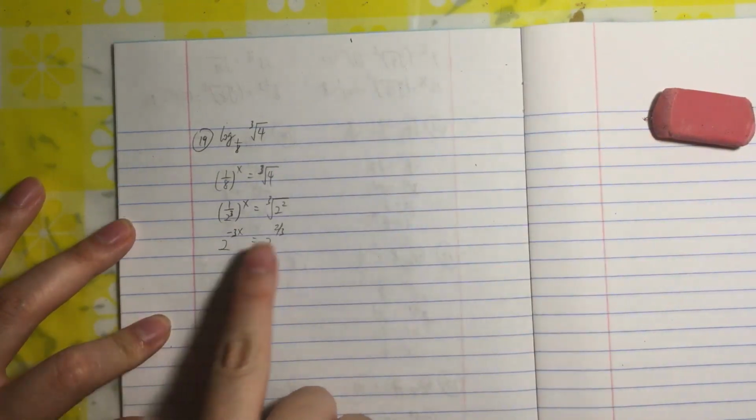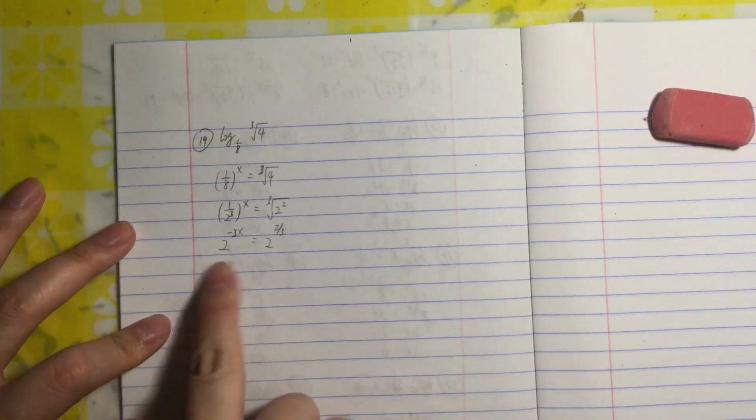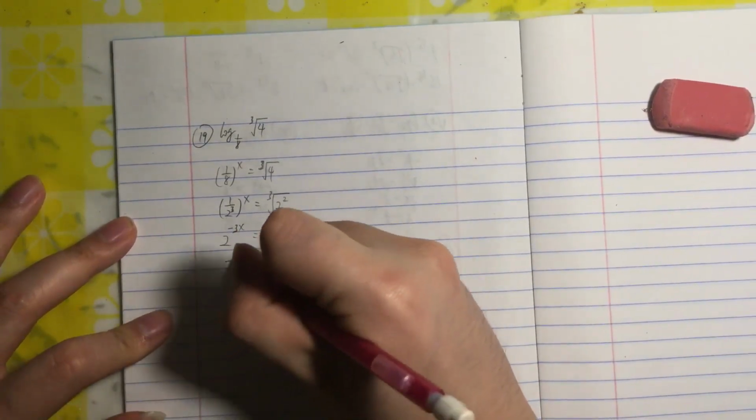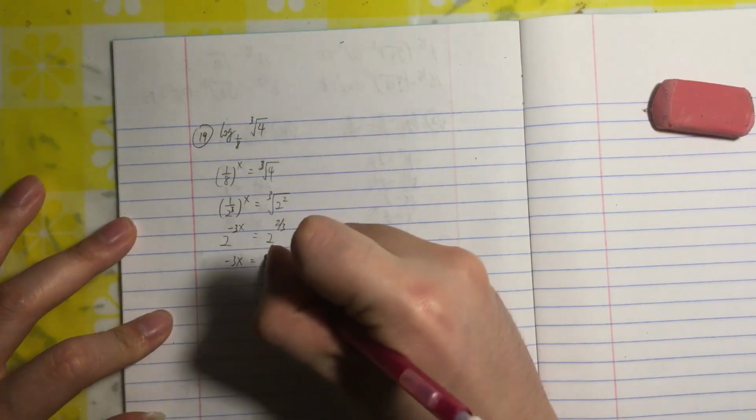Then, match the left side and right side. We can see that they have the same base. So the exponent must be exactly the same. We get negative 3x equal to 2 over 3.